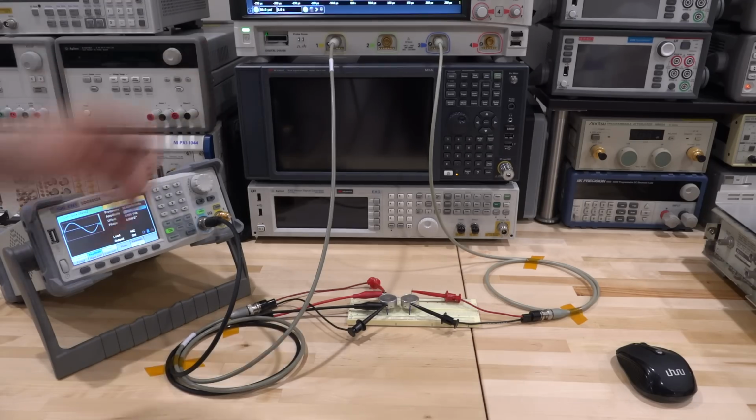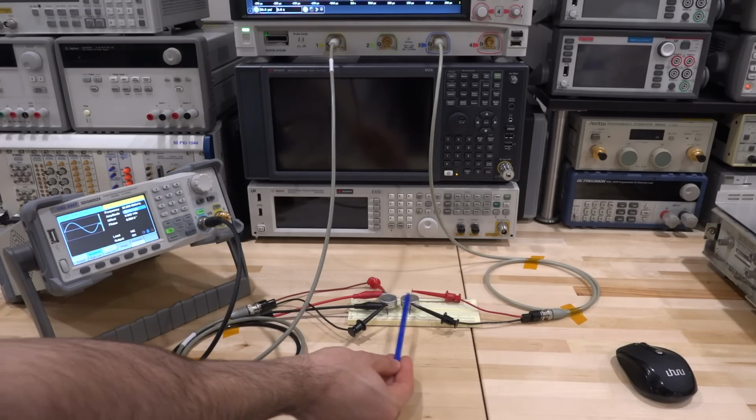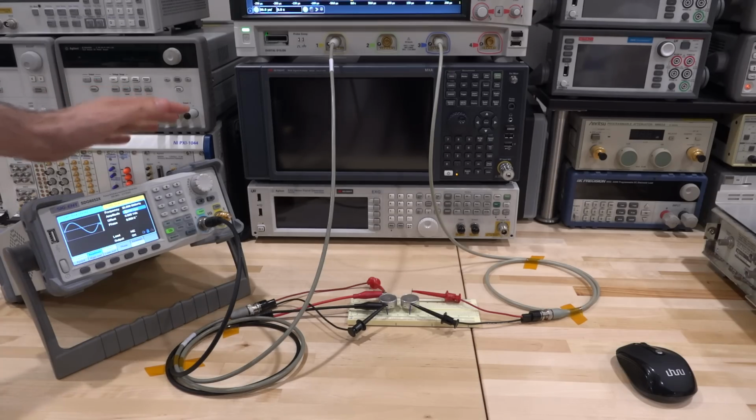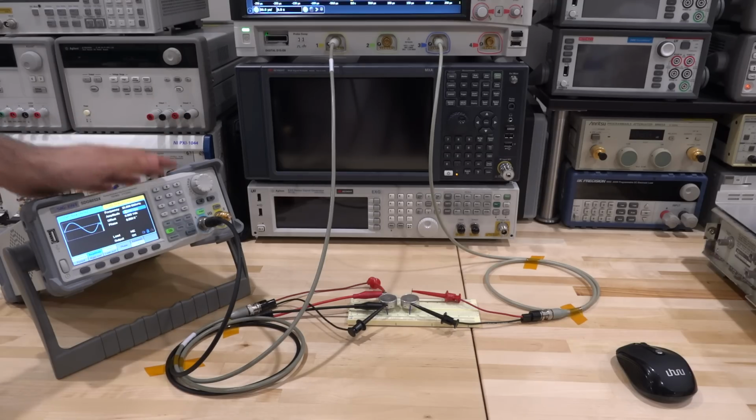So here I have two ultrasound transducers, one over here and one over here. Both of these are resonant at 25 kilohertz, so we need to drive them with a 25 kilohertz signal. I have set the ARB to generate a sinusoid at 25 kilohertz, and the amplitude of the sinusoid is 20 volts peak to peak. So it's a fairly large signal coming out.